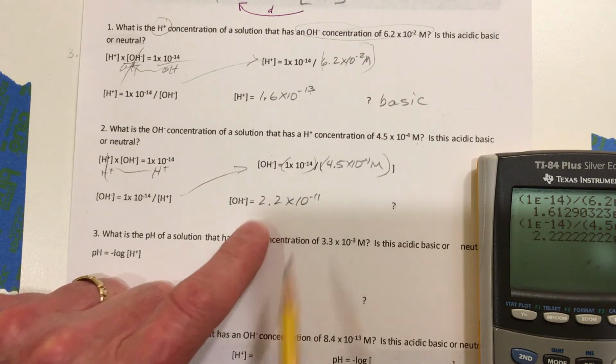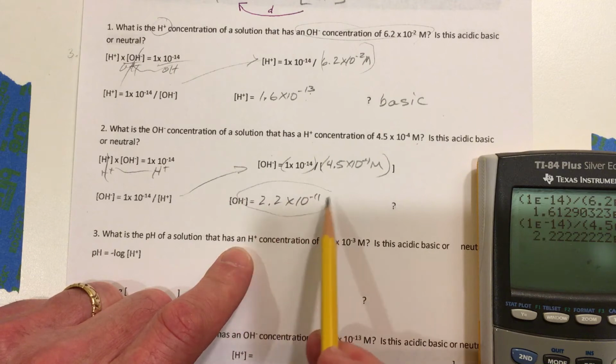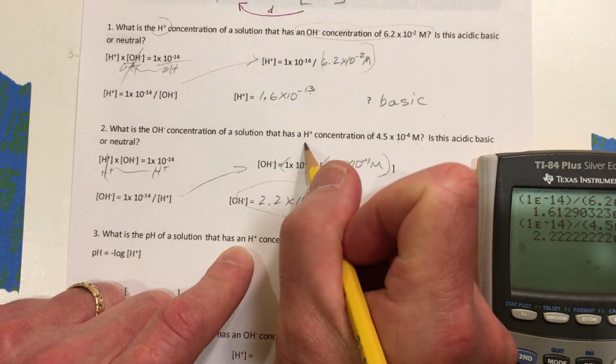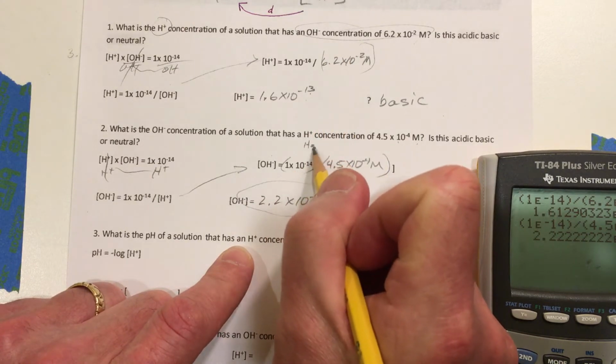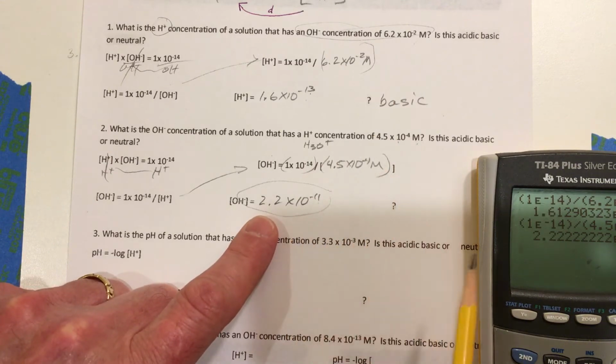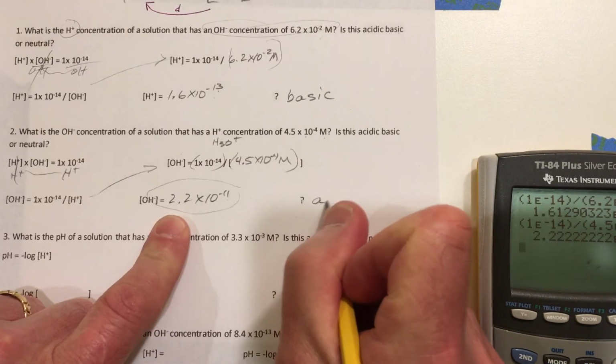That's the OH concentration, so you can see that's really low compared to the hydrogen or hydronium ion concentration. Remember from our previous lesson, this can be thought of as H3O+. And that's quite a bit higher, so this is acidic.